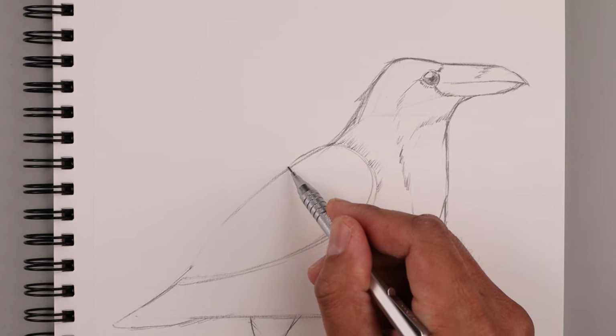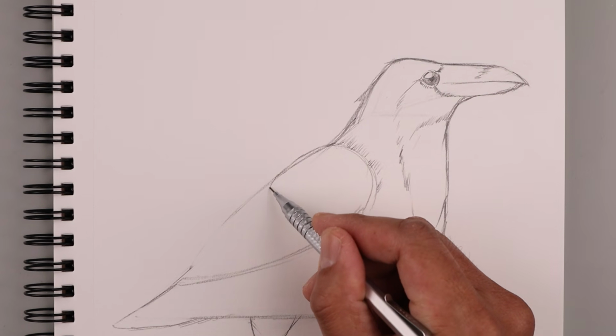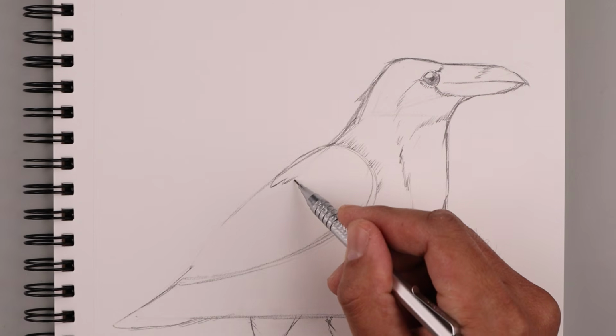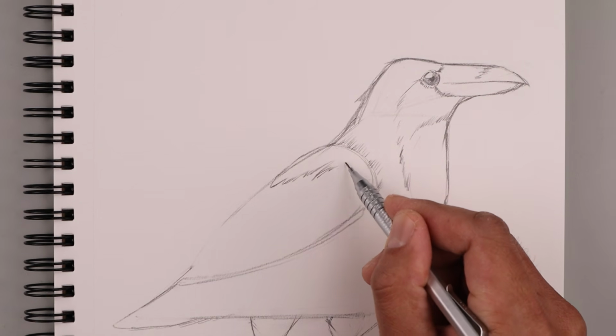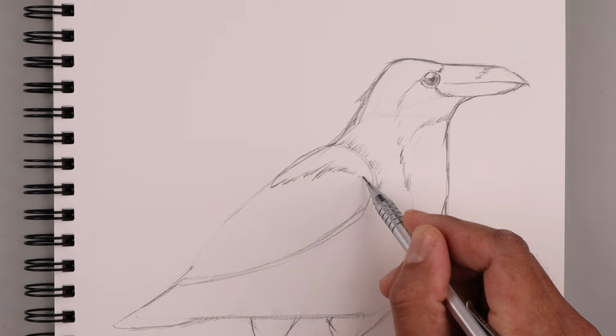Now there's those layers of feathers across the wing. So we're going to start with the top section first. And I just want to rough this in. Just looking for the edge. Just going across and blending that out.